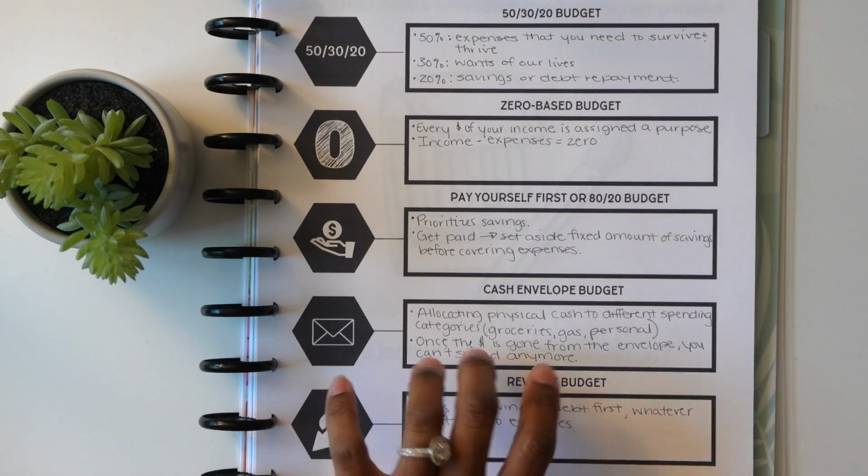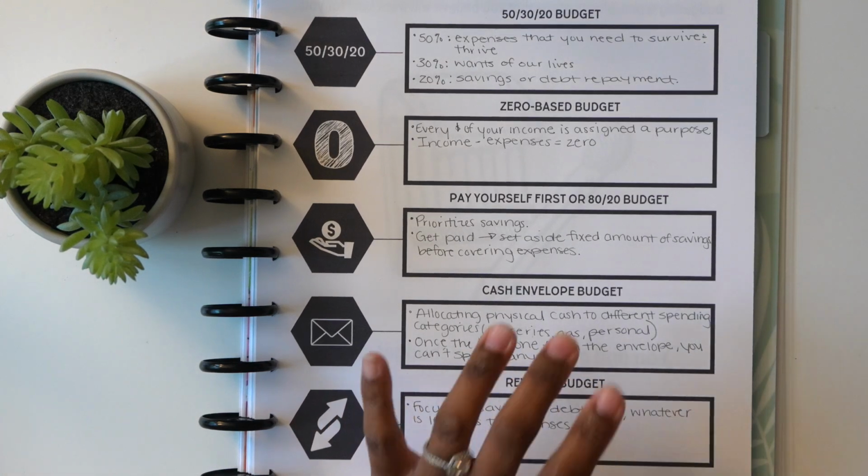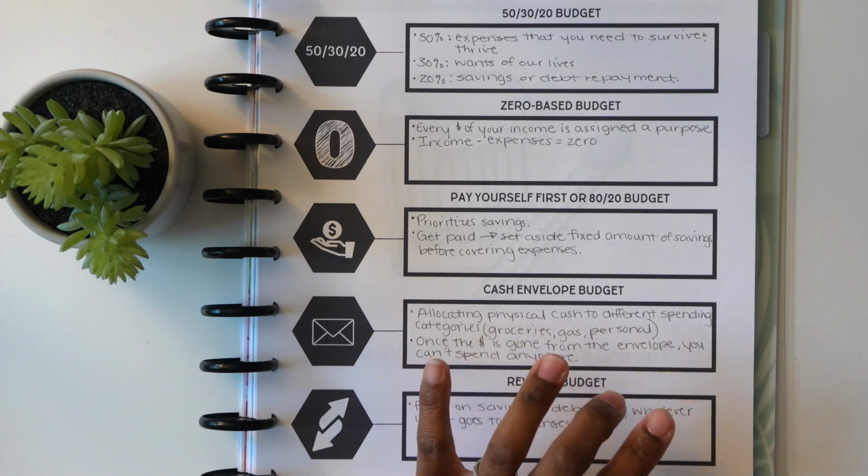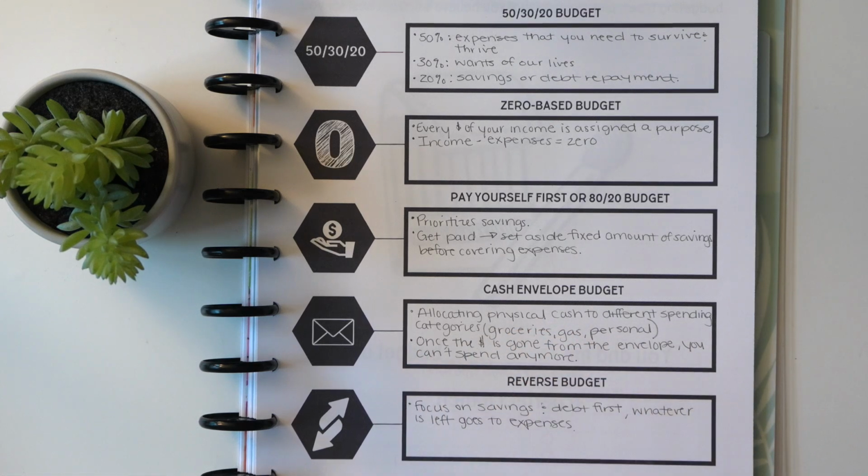Now, I haven't used this method in a while, but I'm going to go back to it, because I saw so much progress with reaching my goals using this budgeting system. Once it's gone, it's gone, and it really creates that discipline.